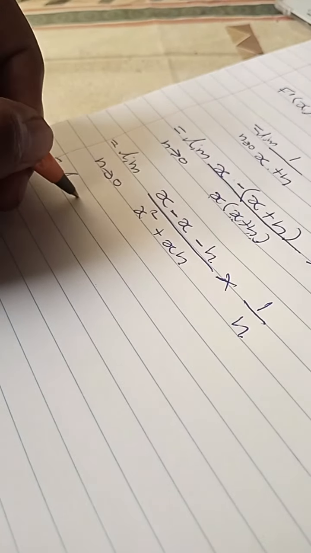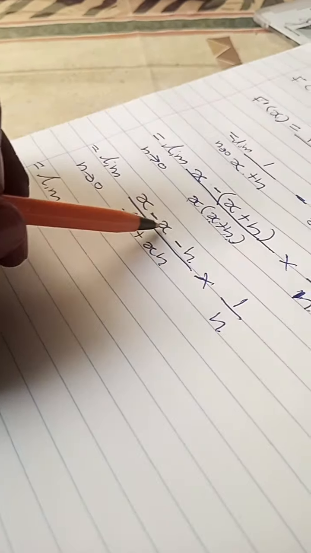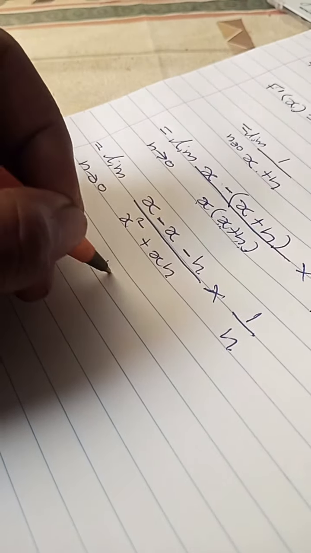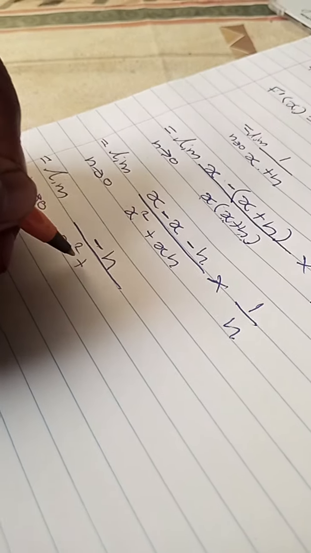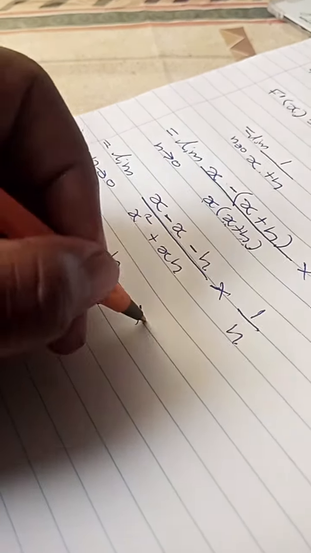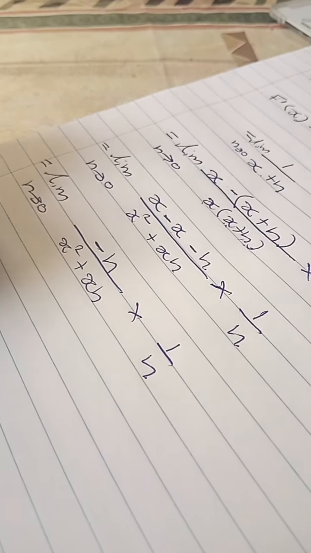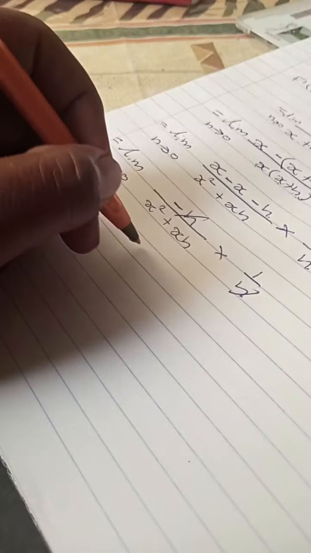Then we say limit as h tends to 0. We have x minus x is 0. We are left with negative h all over x squared plus xh multiplied by 1 over h. Limit as h tends to 0. The h is going to cancel the h. We are left with negative 1 on top.